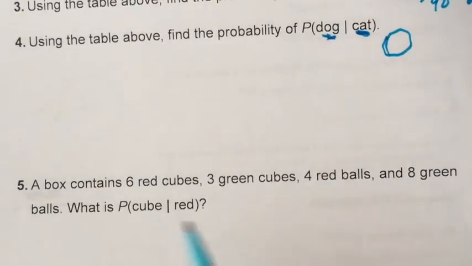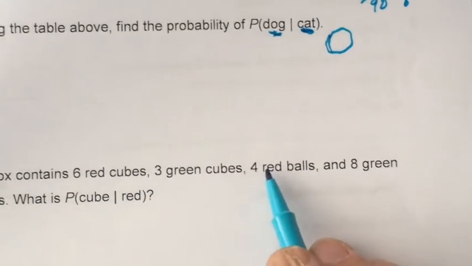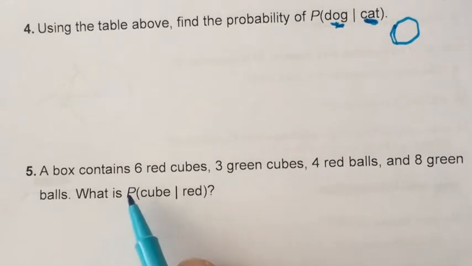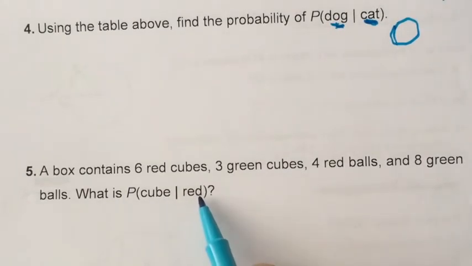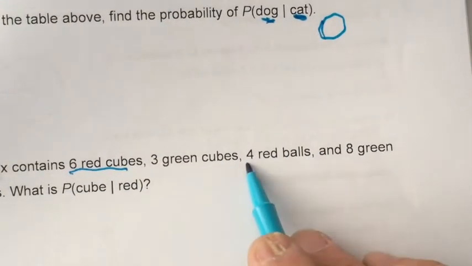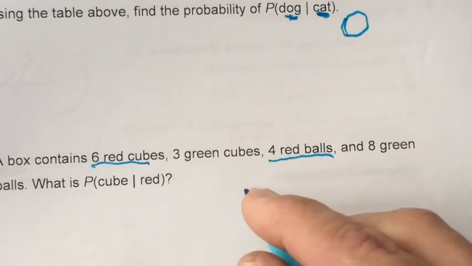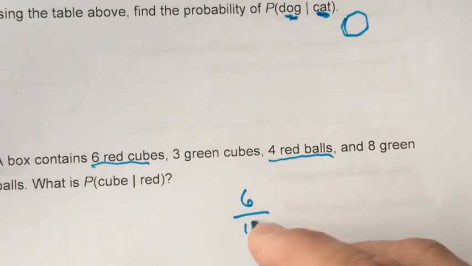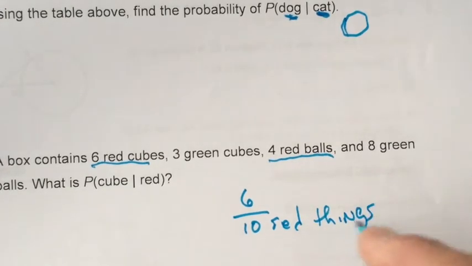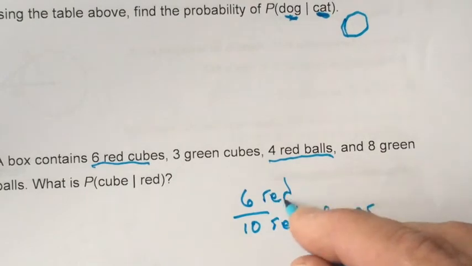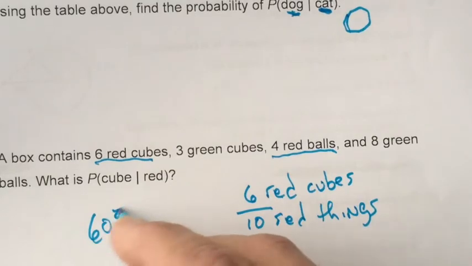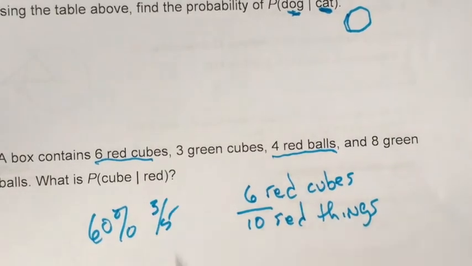Now here, a box contains 6 red cubes, 3 green cubes, 4 red balls, and 8 green balls. What is the probability that you got a cube given the fact that what you picked out was red? Well, there were 6 red cubes and 4 red balls. So 6 out of 10 red things, 6 red cubes. This is either 60% or 3 out of 5. Okay?